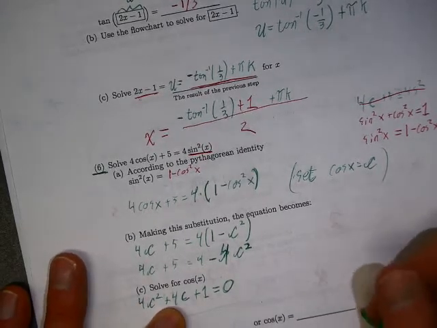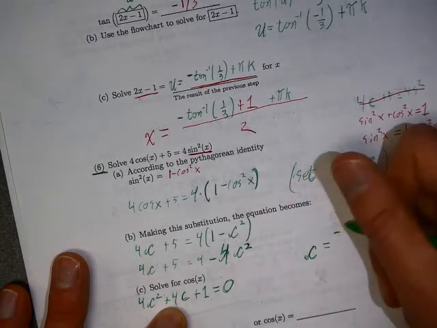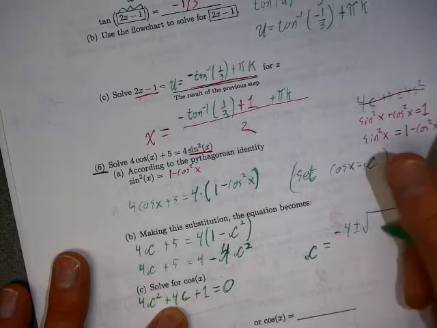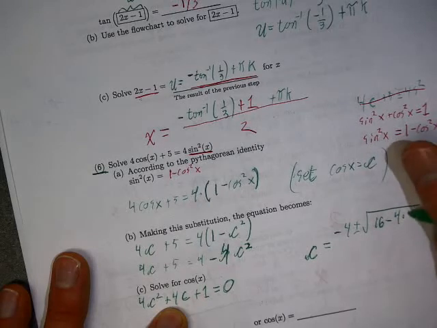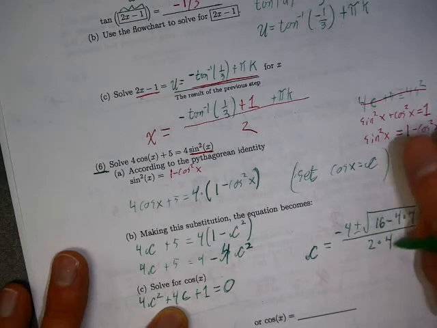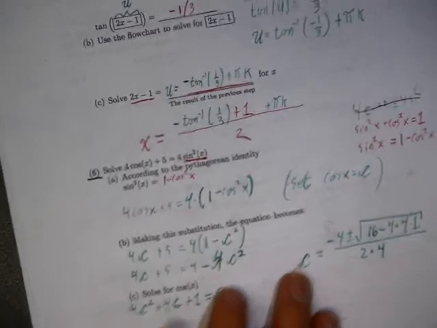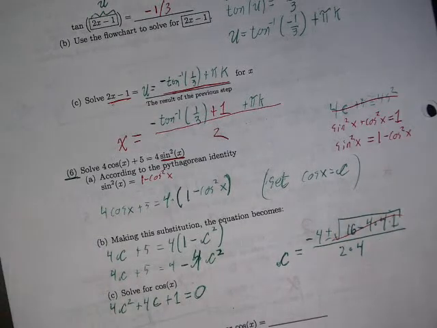So by the quadratic formula, you'll get that the independent variable is negative 4 plus or minus the square root of 4 squared minus 4 times 1, all over 2 times 4. So that's just writing down the quadratic formula. Now let's simplify. The thing inside of the square root, what's the thing inside the square root? 0. Square root of 0 is 0, so that's nice. So I'll just wind up with negative 4 over 2 times 4.